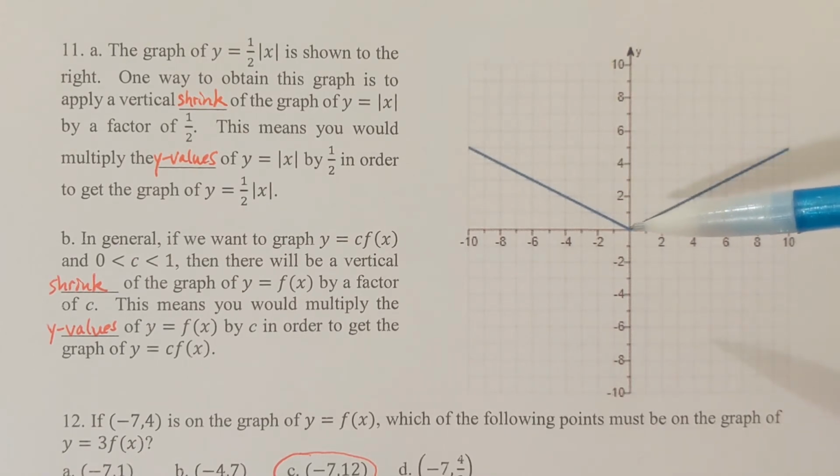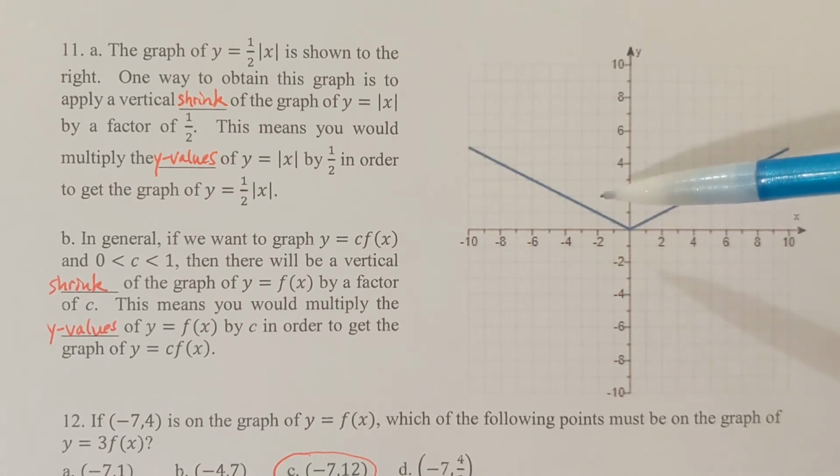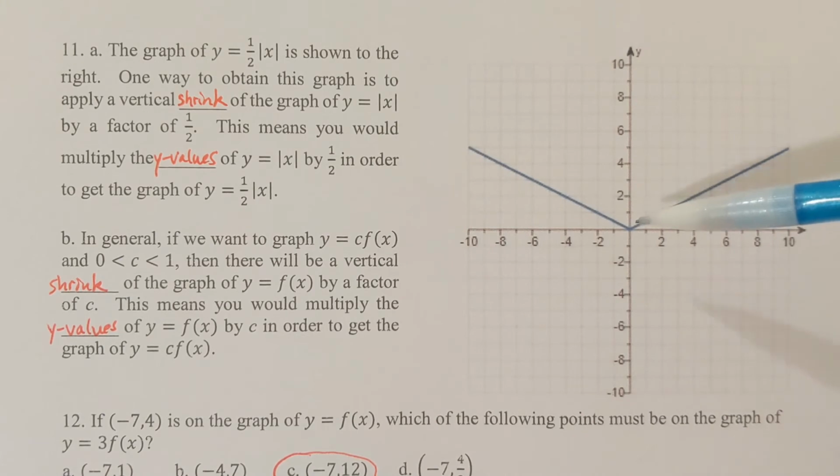So check it out. 0, 0 is on the graph, 1, 1 is on the graph, 2, 2 is on the graph, negative 1, 1 is on the graph, negative 2, 2 is on the graph, etc. All I'm doing is multiplying the y values by 1/2. So 0, 0 is going to stay on the graph. 1, 1/2 is on the graph.